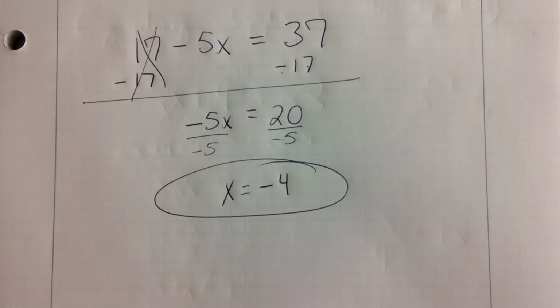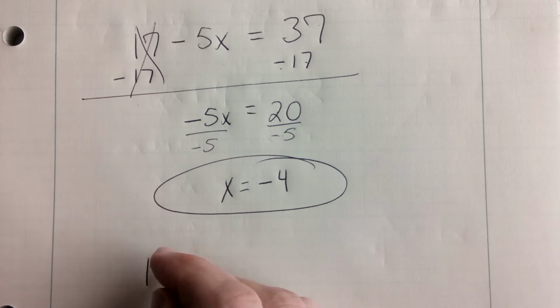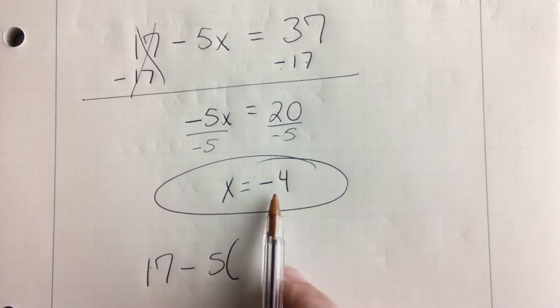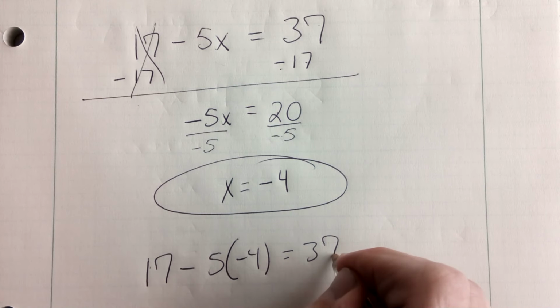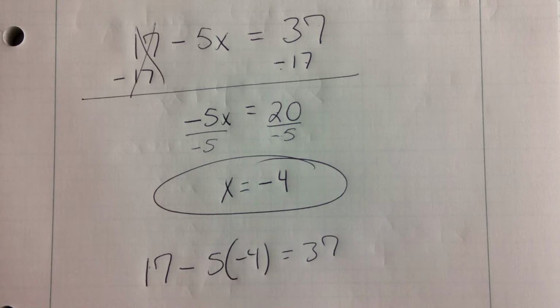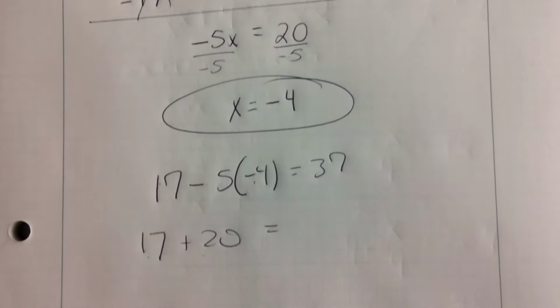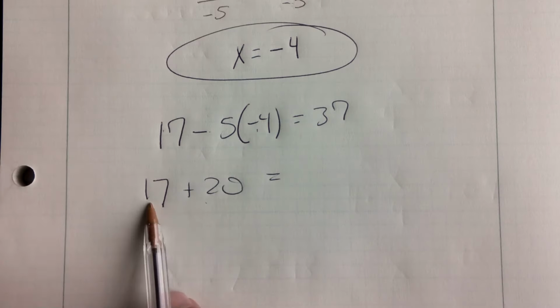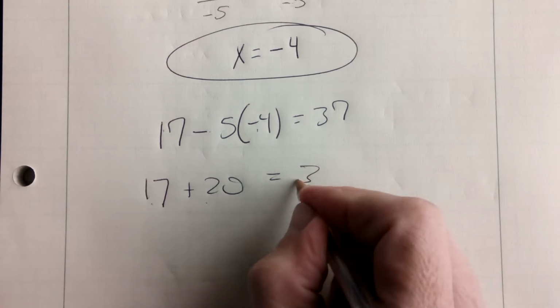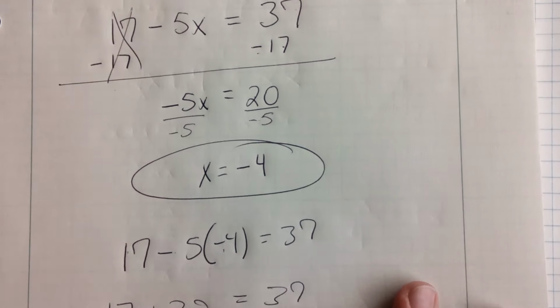Now again, I'm going to check my solution just to make sure it works. 17 minus 5 times, what is this? What did I say x was? Negative 4. That better equal 37. And 17, now what's a negative times a negative? It's plus 20. So I did the negative 5 times the negative 4. That's positive 20. What's 17 plus 20? It is 37. It worked.